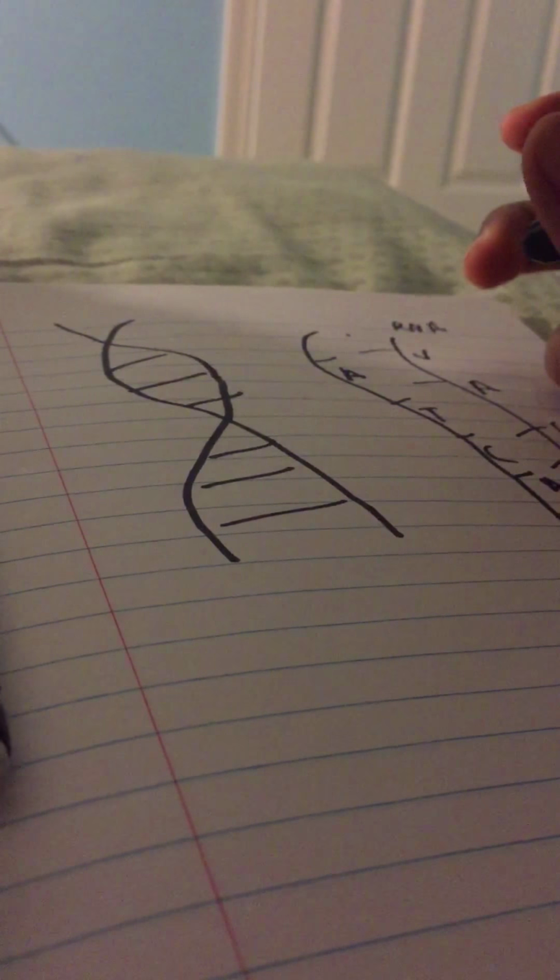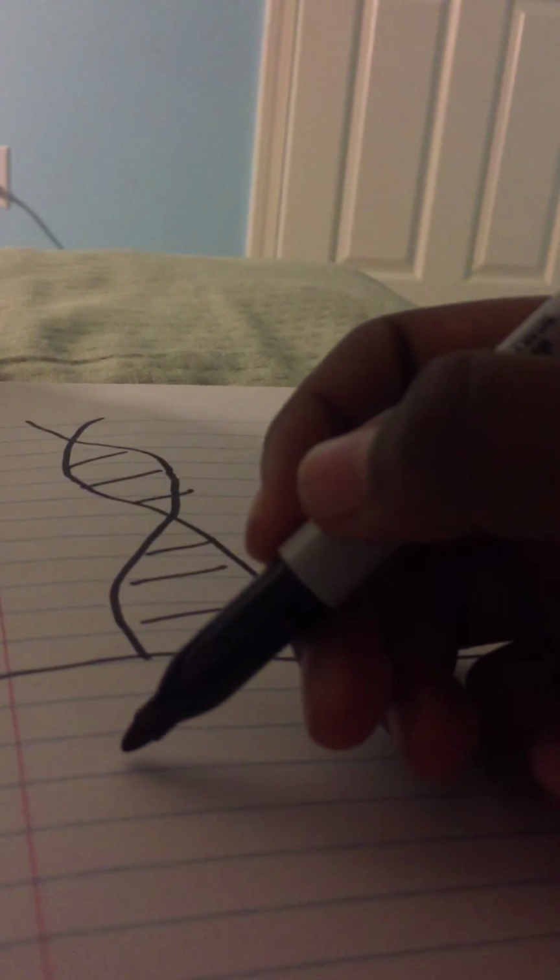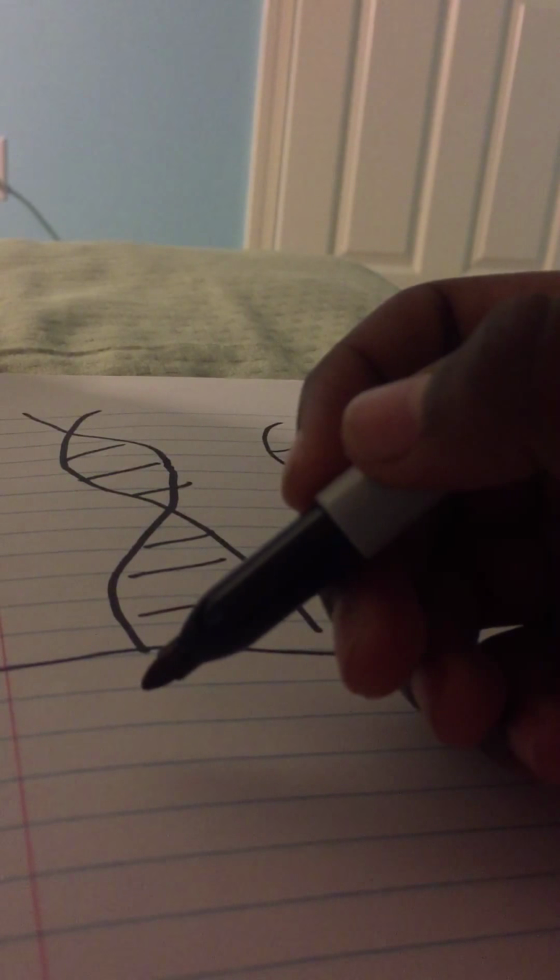Now let's get to the next part, which is translation. The mRNA that we made from transcription then travels to a ribosome, which is also made out of ribosomal RNA, or rRNA.